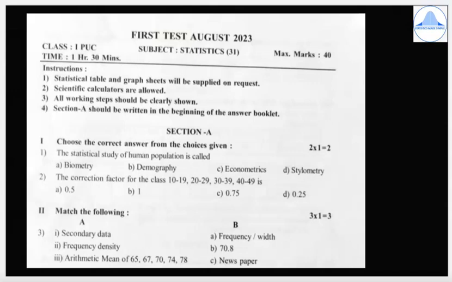It's important that you read the instructions carefully, and the most important one is the fourth one, that is section A should be written in the beginning of the answer booklet. So starting with section A, the first main, choose the correct answer from the choices given. Each of these questions will carry 1 mark, and it's important that you write the question and the selected option. The first one, the statistical study of human population is called, so we all know the answer, it is demography.